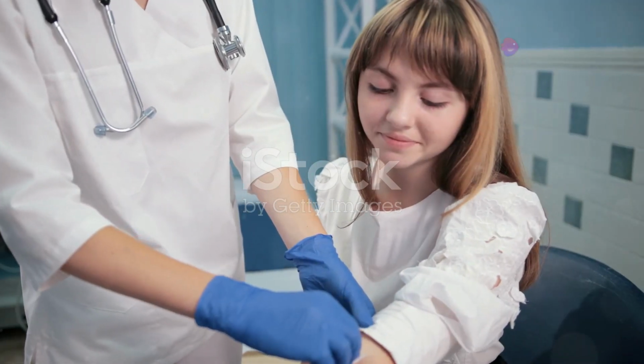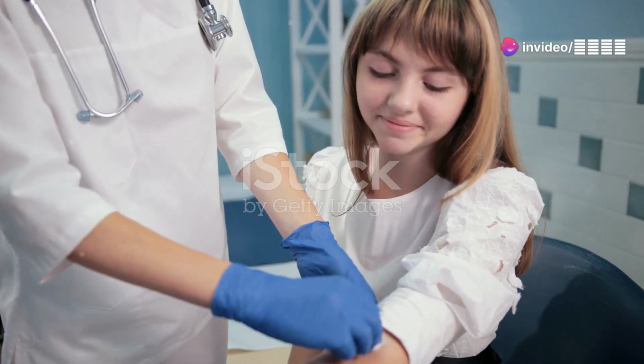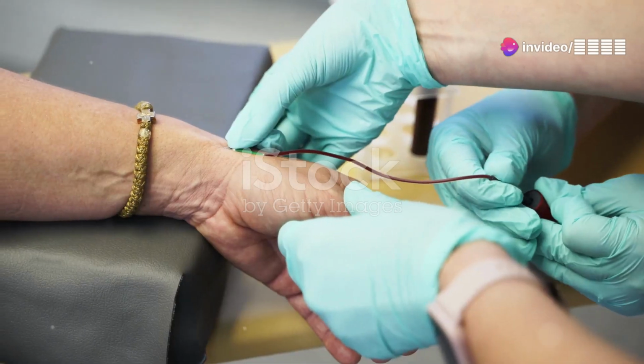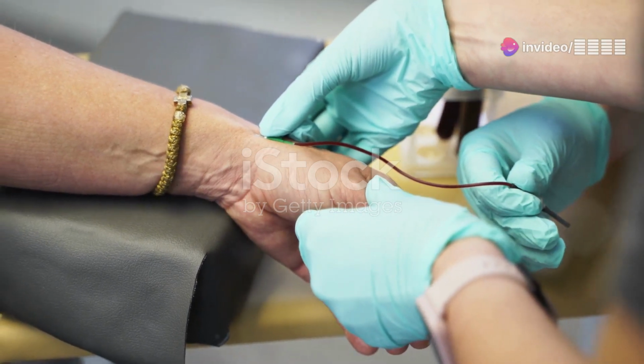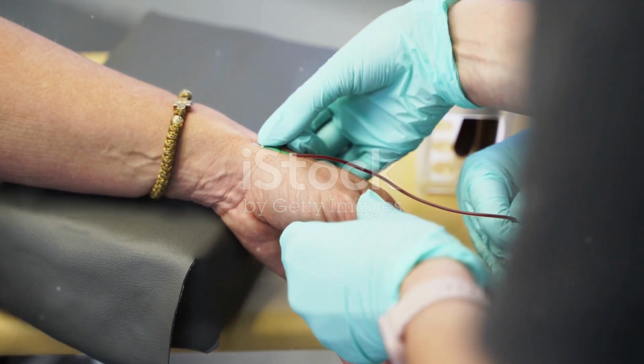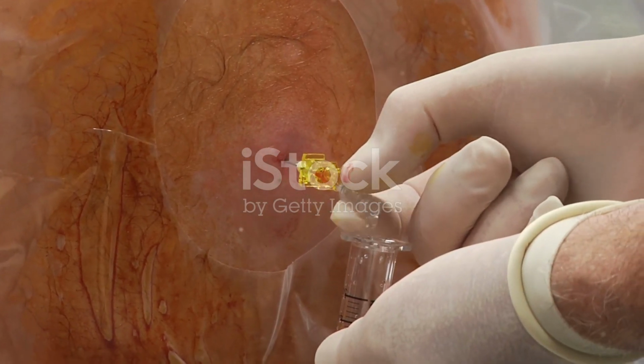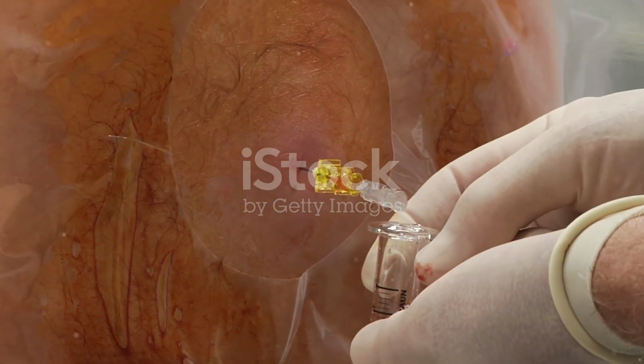Collecting an ABG sample involves a slightly different procedure than a typical blood draw from a vein. Instead of a vein, a small amount of blood is drawn from an artery, usually in the wrist. Arteries carry oxygen-rich blood, providing valuable information about lung function.